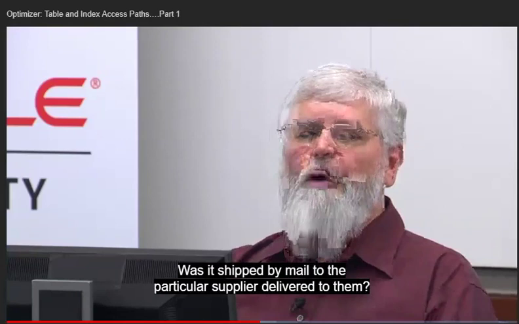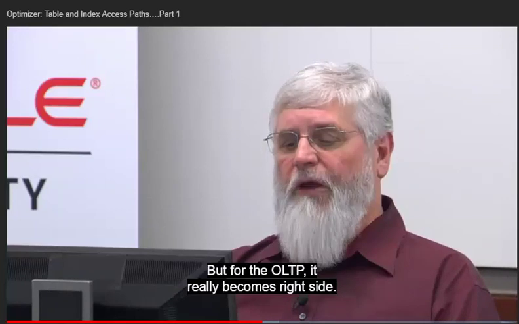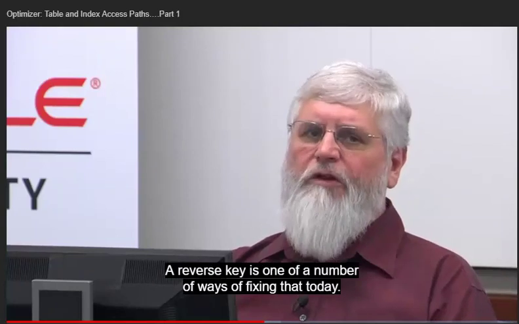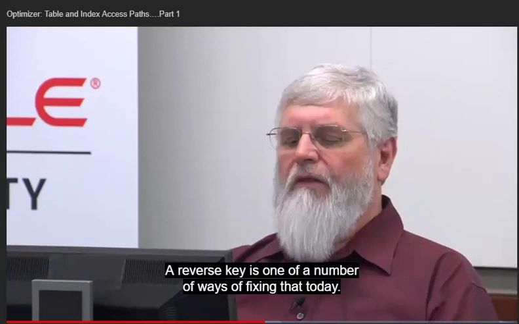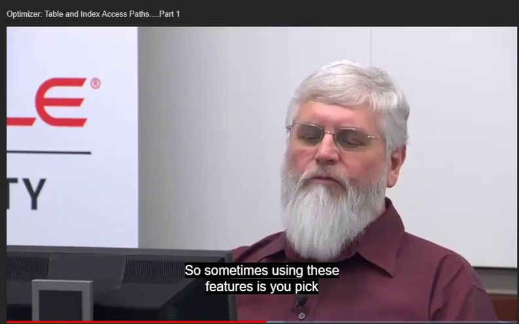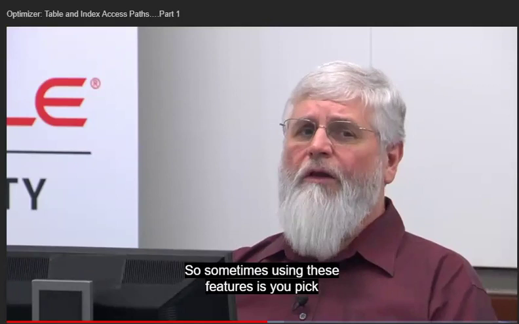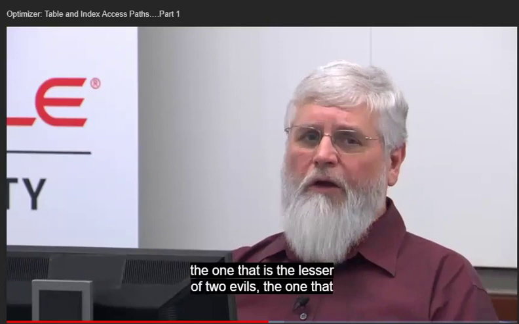A reverse key is one of a number of ways of fixing that today. The downside of a reverse key index is it breaks range retrievals. So sometimes using these features, you pick the one that is the lesser of two evils, the one that gives you the minimum impact. Sometimes losing range retrievals is a bigger issue than the hot node issue. Sometimes it's the other way around. And there are other solutions for the hot node problem.